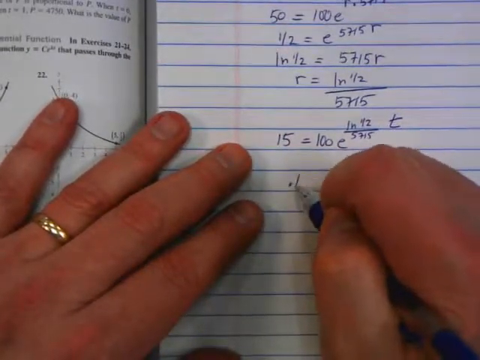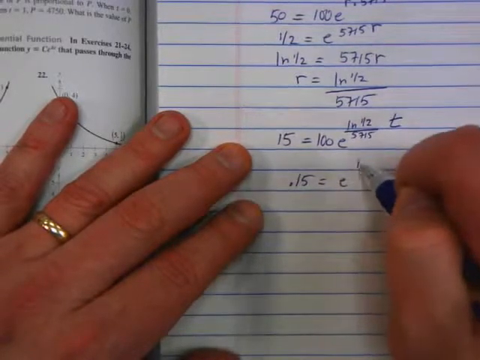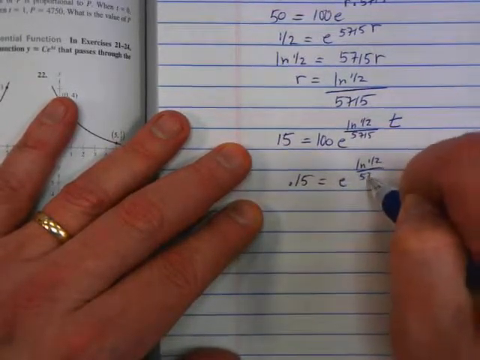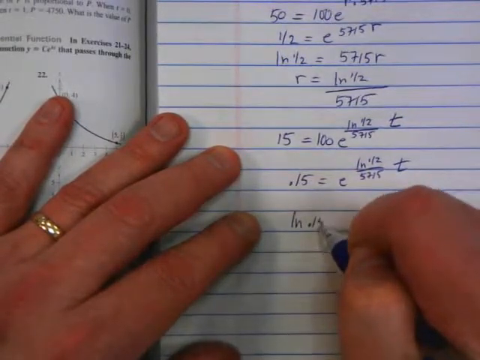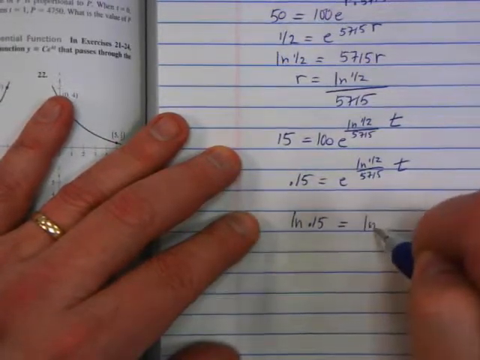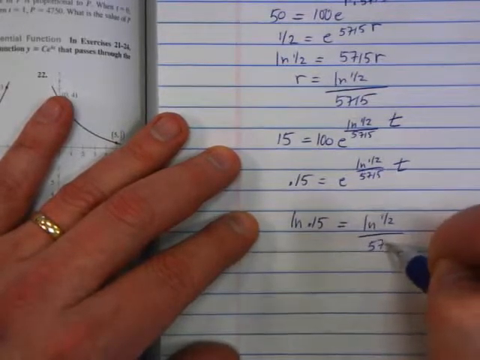Divide. 0.15 equals e to the ln a half over 5715 T. ln of 0.15 is ln of 1/2 divided by 5715 T.